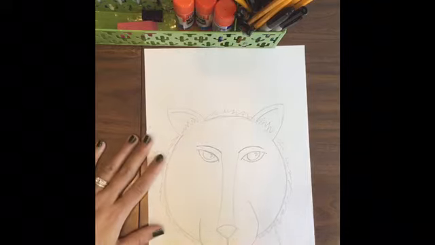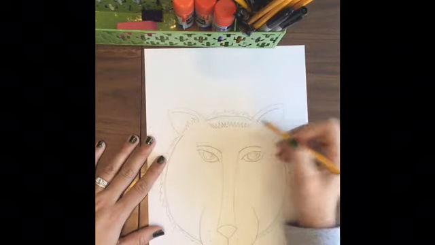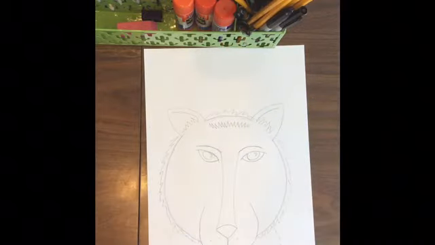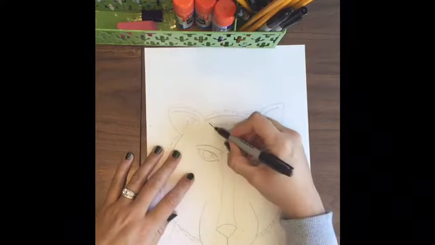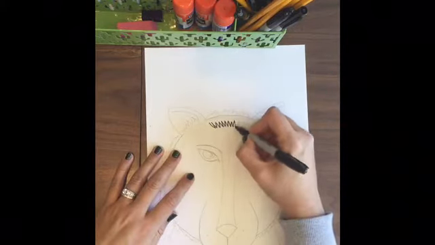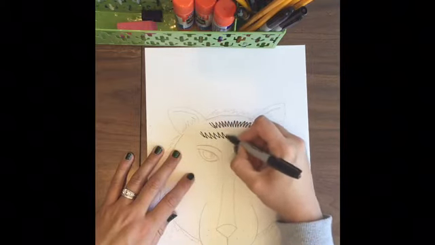I am going to make just some zigzag lines that go through my tiger for his stripes. I'm going to start with a Sharpie just so you can see it. You do not have to Sharpie your animal. If you do not have a Sharpie at home, you can use a black colored pencil. You could use a black marker. But you are not required to.